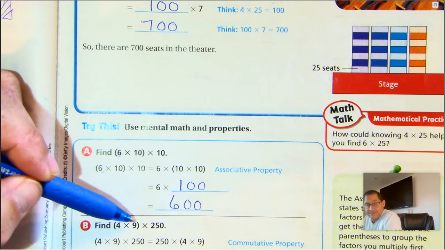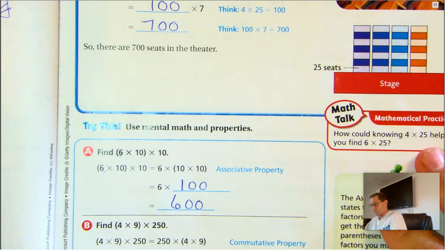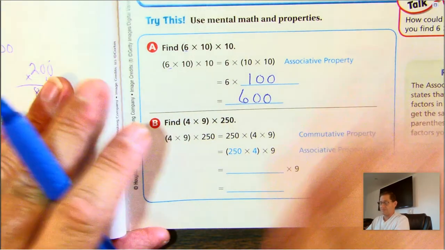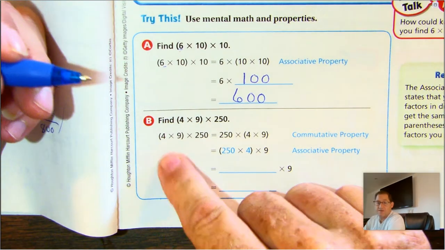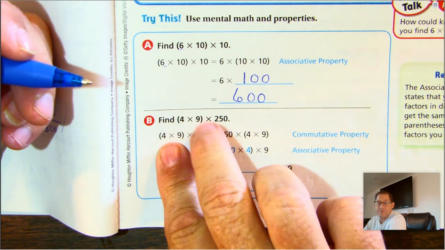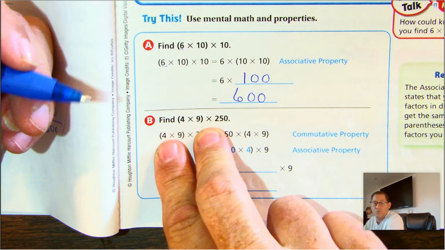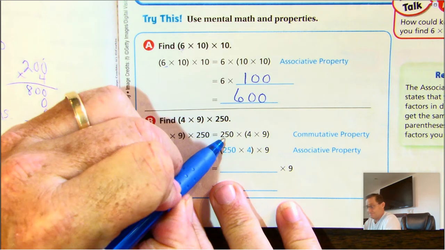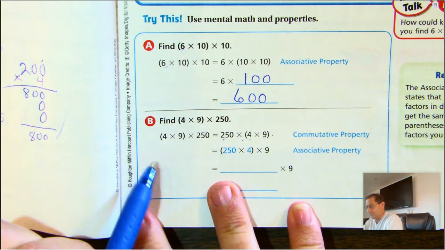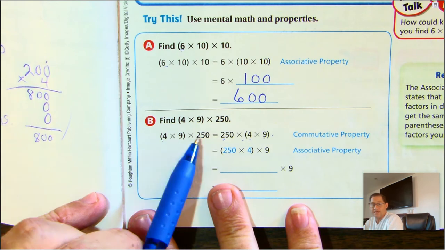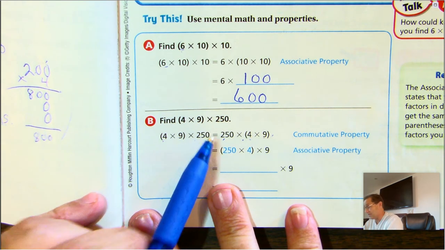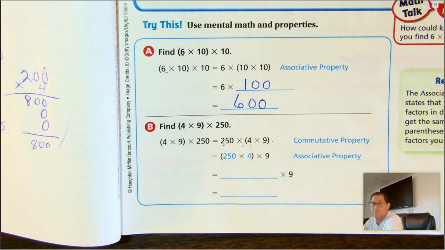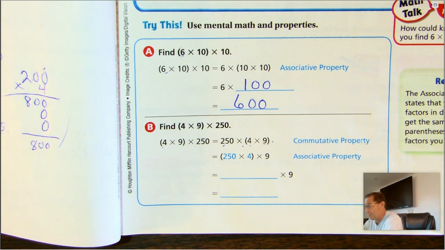Now 4 times 9 times 250. So this time, we're going to use a couple properties. First, we're actually going to switch places with the 250 and the product of 4 times 9. So we have 250 times the product of 4 times 9, which is the same as the product of 4 times 9 times 250. So that's the commutative property. That allows us to switch places, or the order in which we multiply.